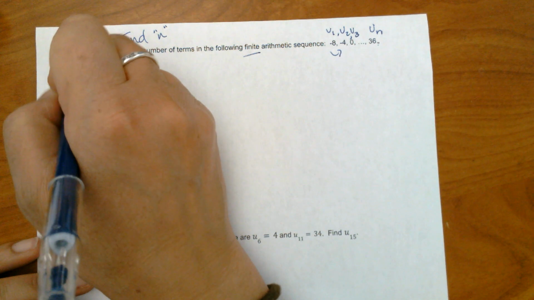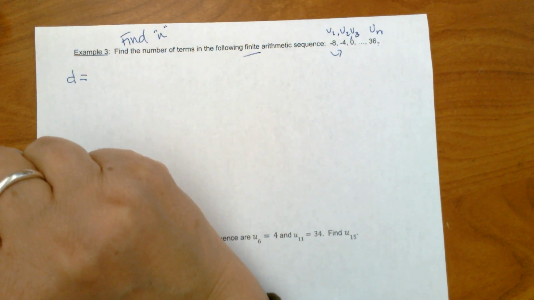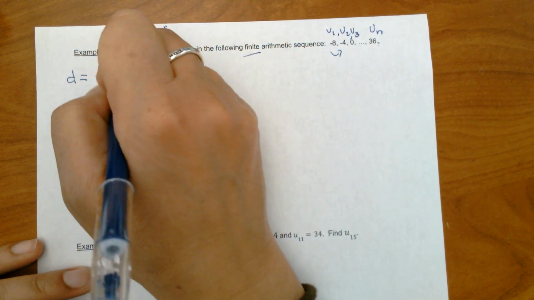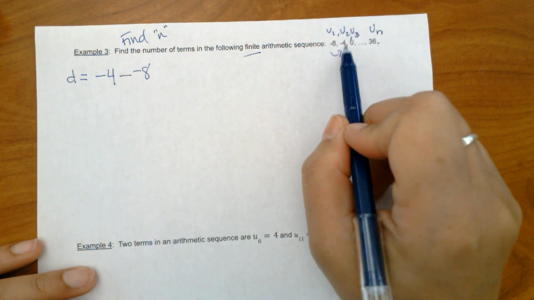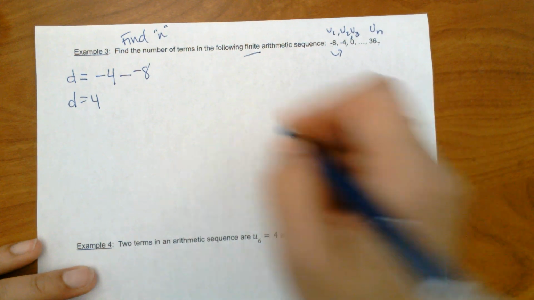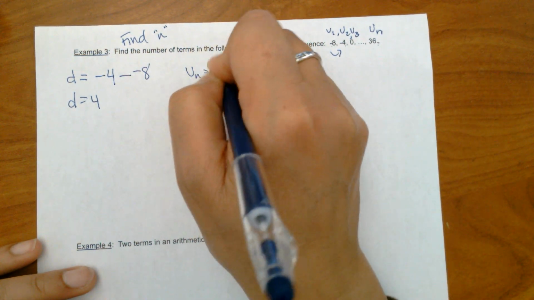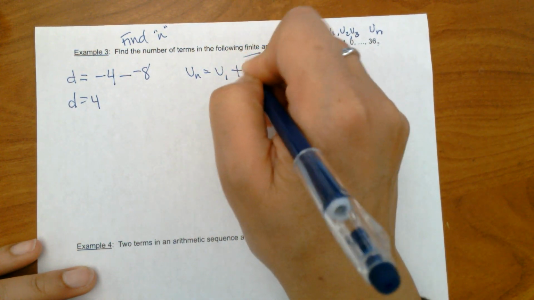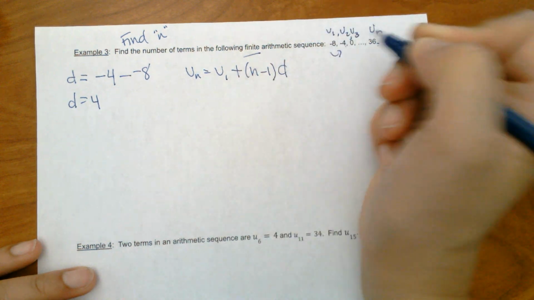First, what I'm going to do is find our common difference. So I am going to do -4 minus -8. Remember, it's that next term minus its previous. So our common difference is 4. I'm going to write my equation: u sub n equals u sub 1 plus n minus 1 times our common difference.